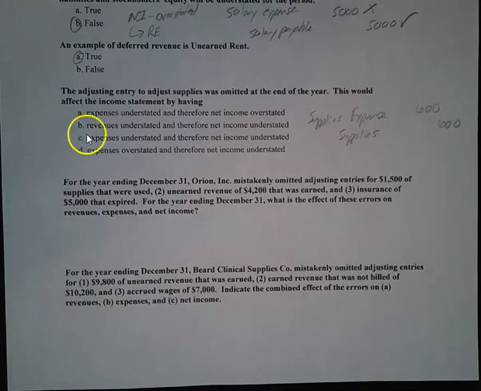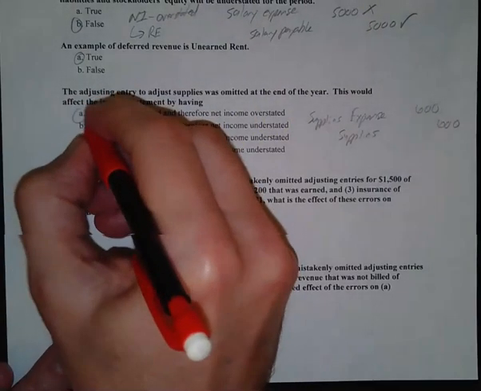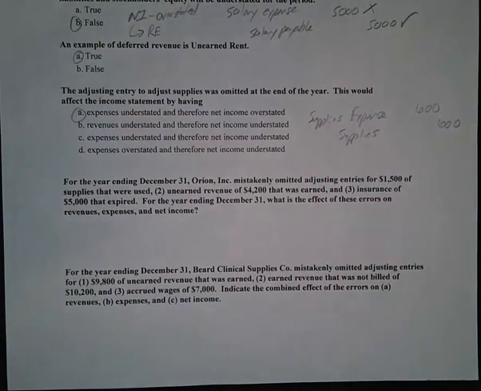So if we look at these choices, let's look at choice A. It says expenses are understated. That's what I just said. And therefore, net income overstated. I couldn't have said it much better myself. Not surprising. Choice A is the correct answer. We don't even have to look at the rest of them because we know that choice A is correct. All right.